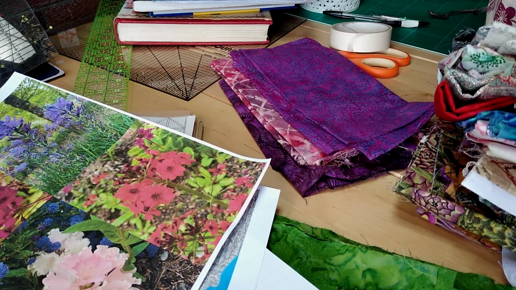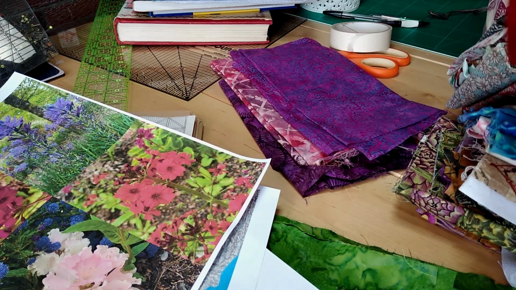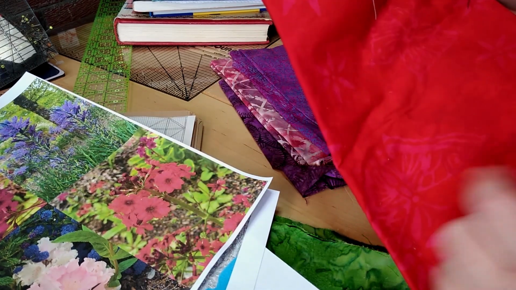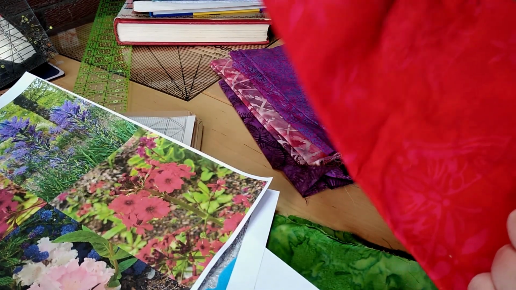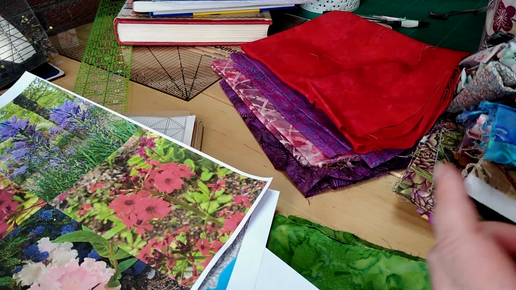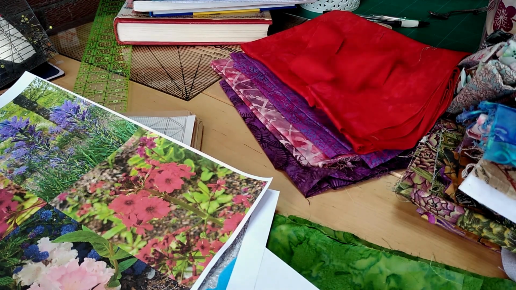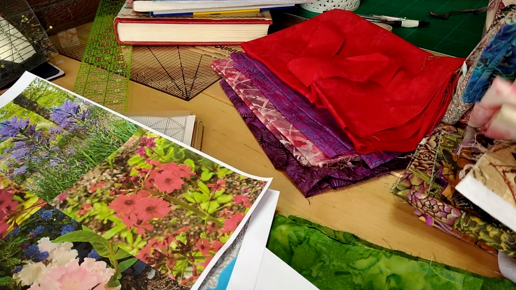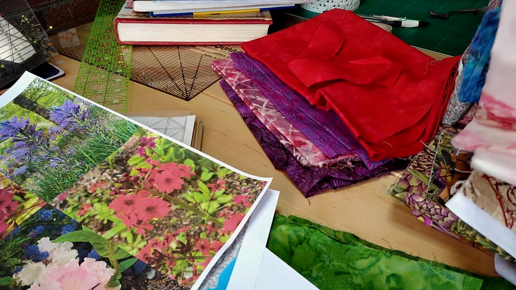I'm not sure I've got any blue purple, and I quite like this. You can't really see, but it's got butterflies and flowers in it, so I think I'm going to stick that in there as well. But there's already a strip there cut, so that'd be useful. I really don't have a great deal in blush pink.